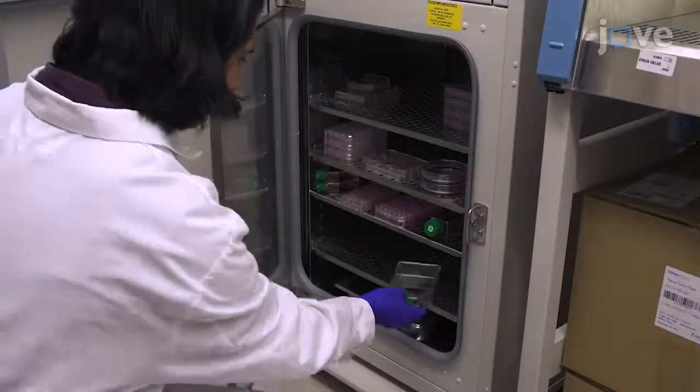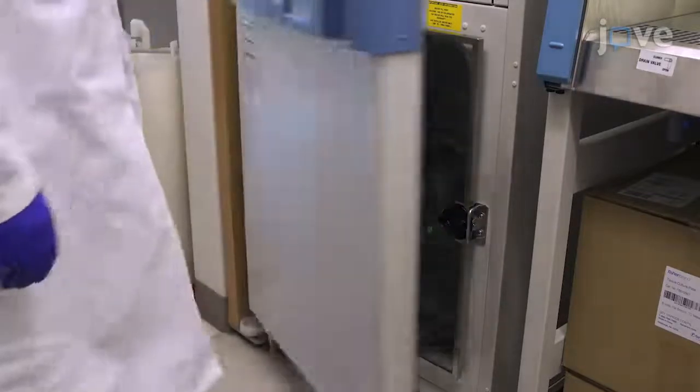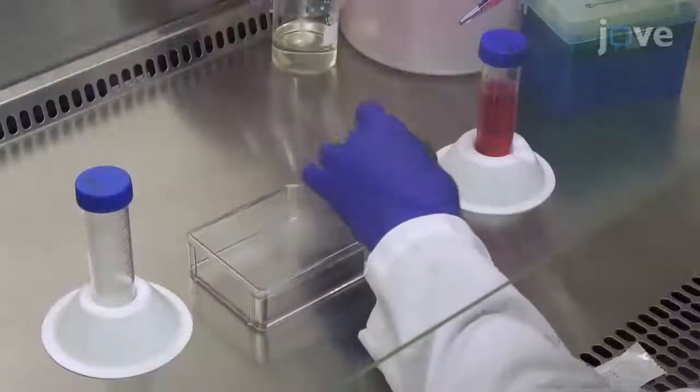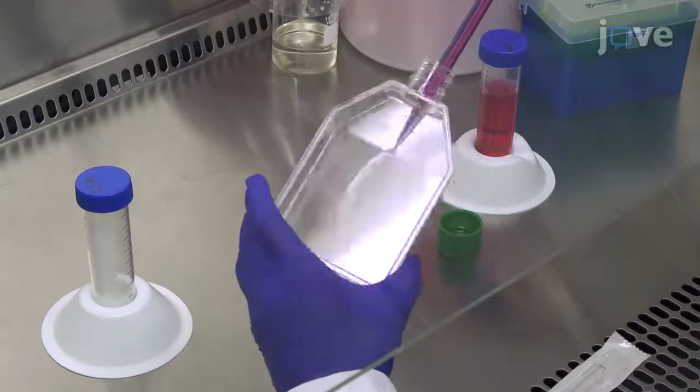Transfer the flask to a 37 degrees Celsius incubator for 5 minutes. After the cells have been detached from the flask, suspend them in 10 milliliters of growth media.